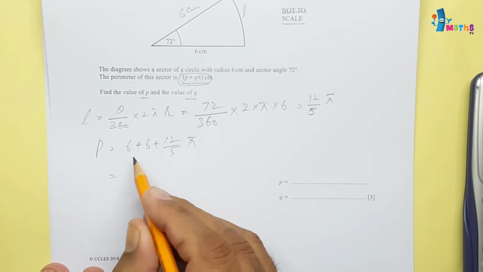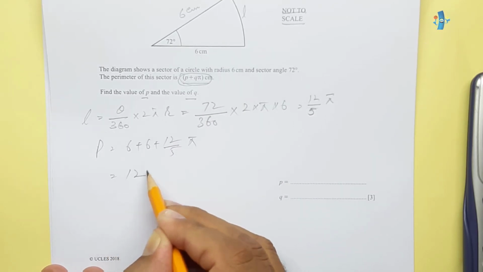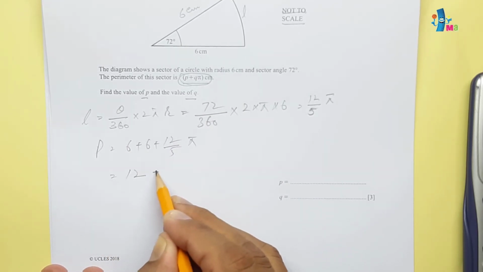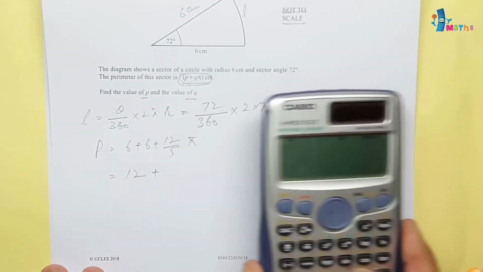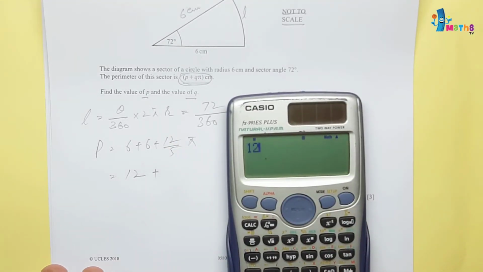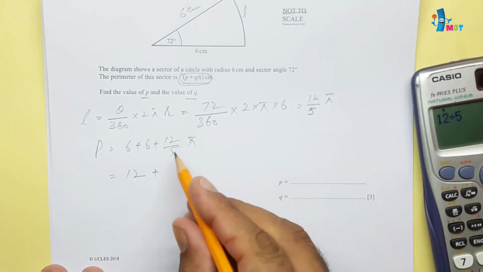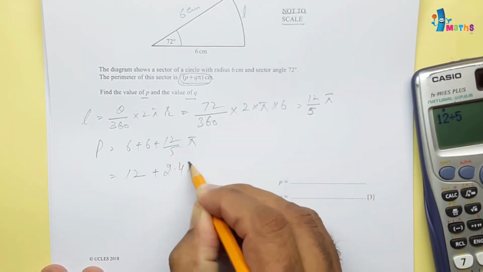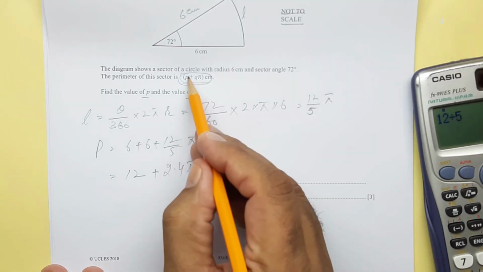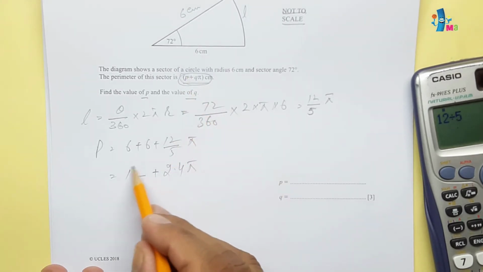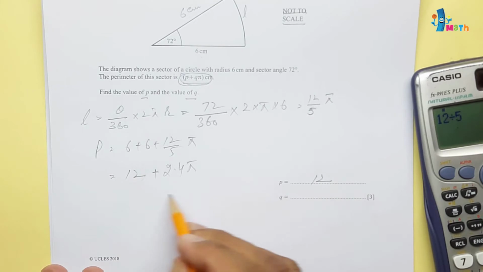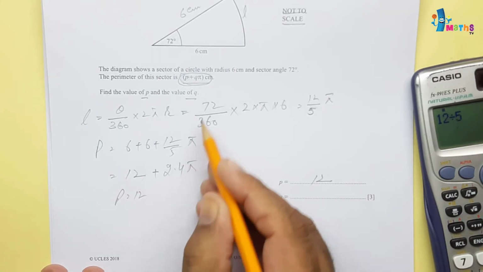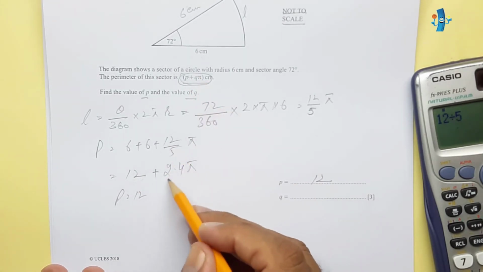So we can write it as 6 plus 6 is 12, plus 12 by 5. 12 divided by 5 we can write as 2.4, so we can write 2.4 pi. Now we can compare this. P is equal to 12, and Q is equal to 2.4.